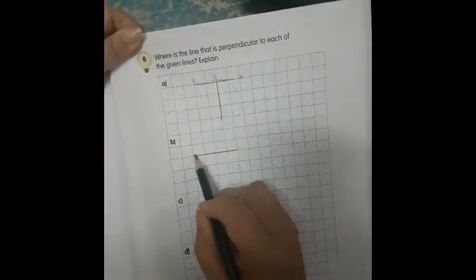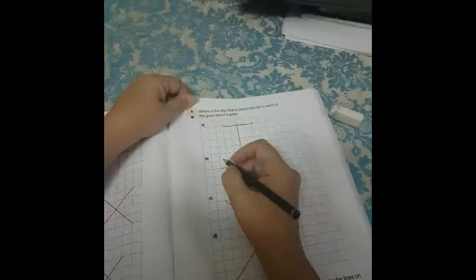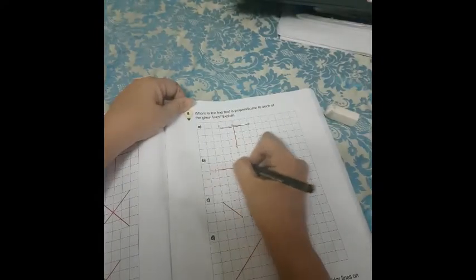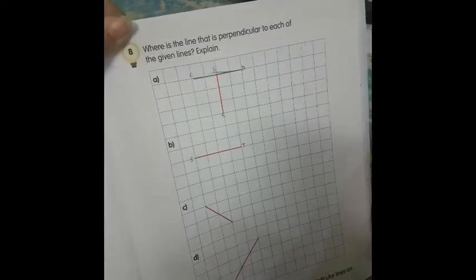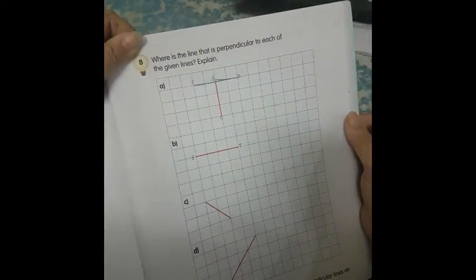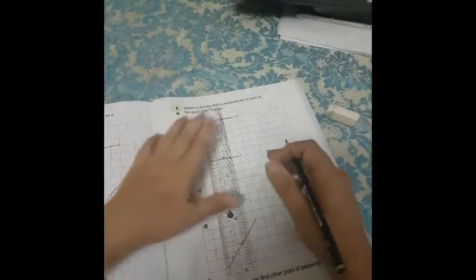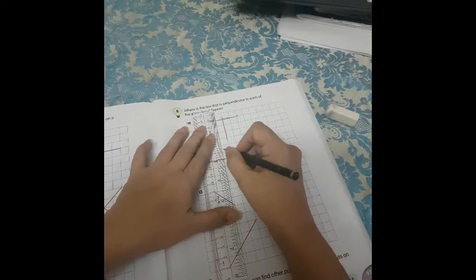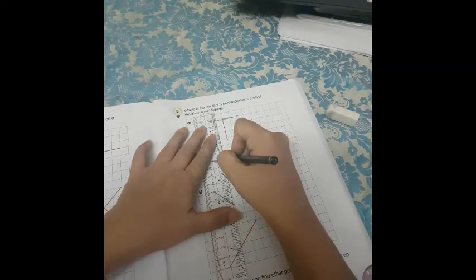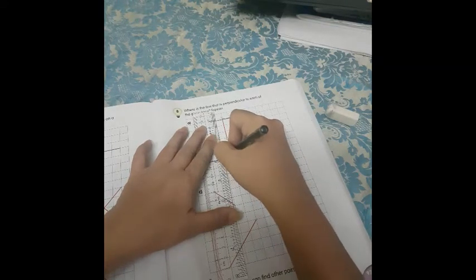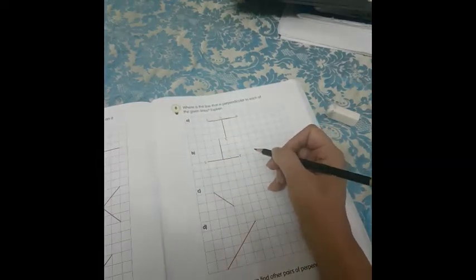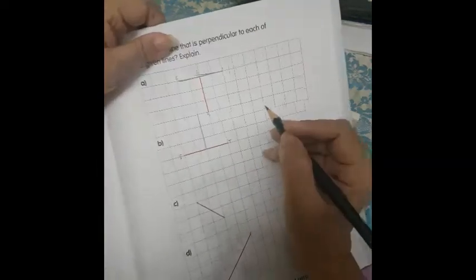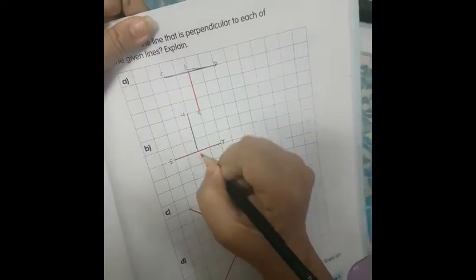Alright, next one. B. I'm going to name this line again S and T. I've named the line S and T. Now S and T, I'm going to draw a perpendicular line. So I can draw a straight line going up. And I'm going to name it U and V.